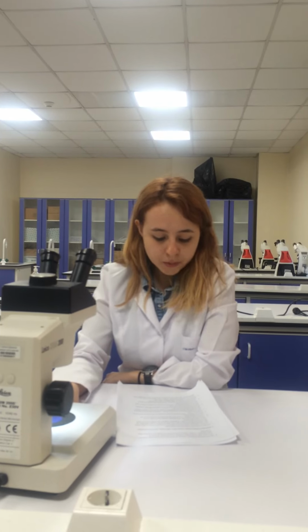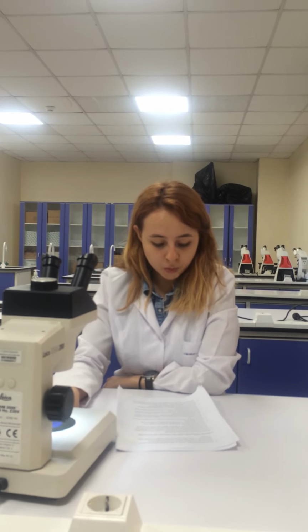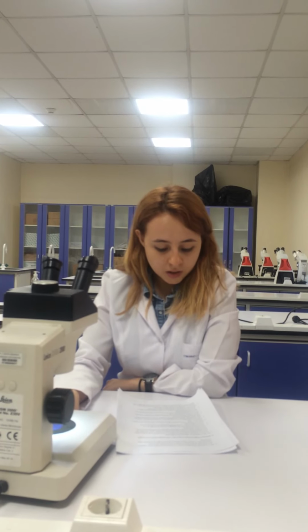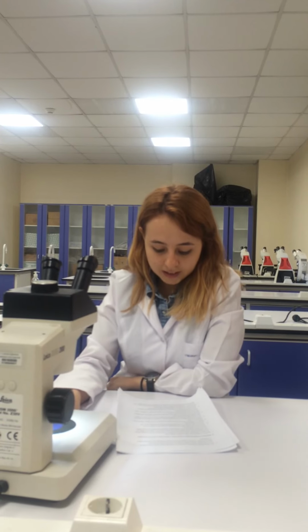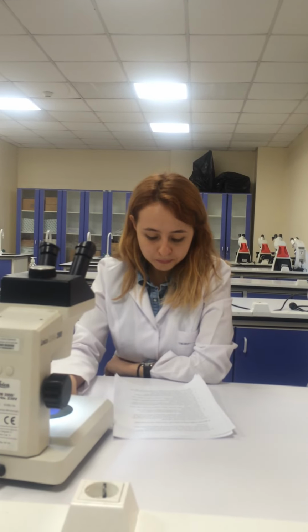The 60% propylene glycol is removed and then the plate is washed twice with double distilled water. 10% formalin solution is added back. The stained lipid droplets inside the adipocytes are observed by light microscope.